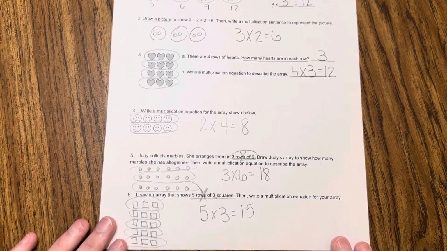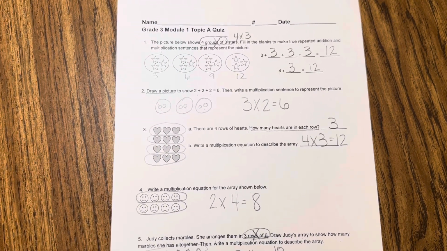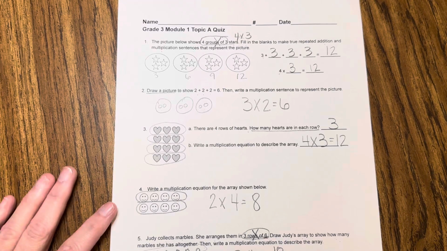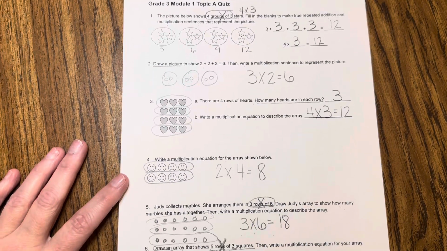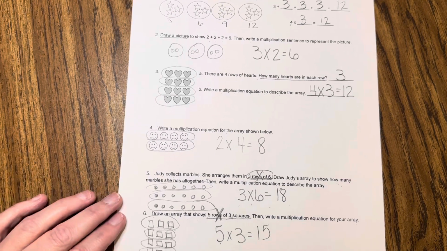Okay, once you have corrected this, you may bring it back and turn it back in for a better grade. And I hope this kind of helps parents understand what we've been learning. If you have any questions, feel free to ask.